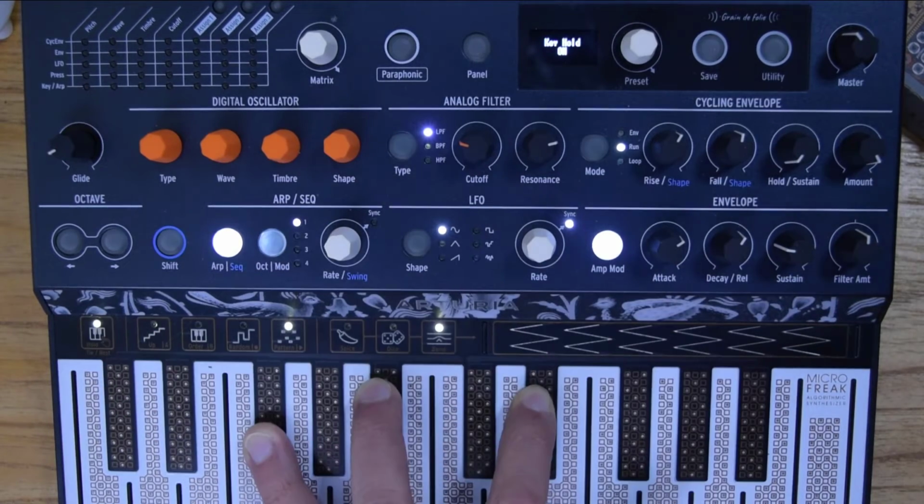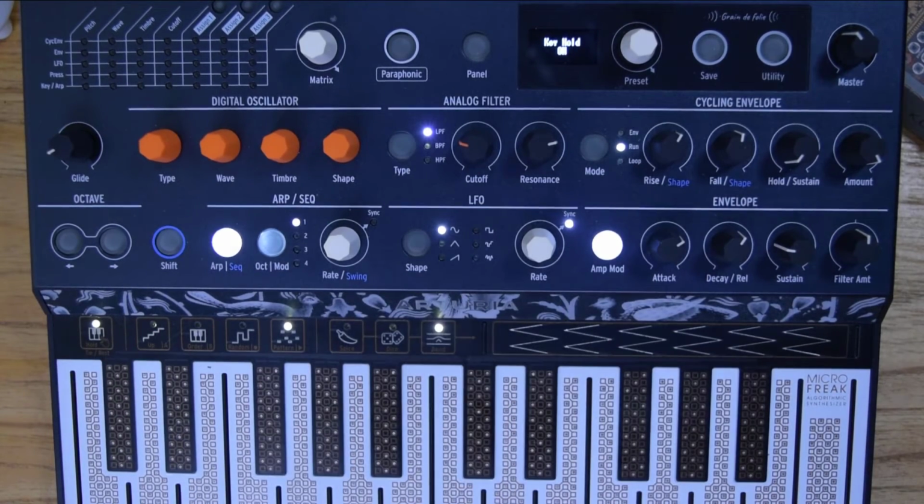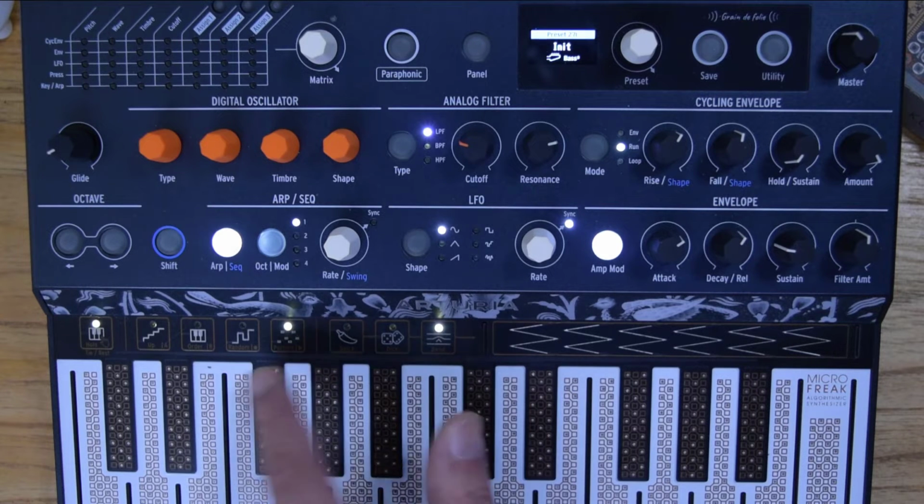And I'm going to be holding. As soon as I release the keys, that pattern is just going to repeat over and over again. That's how it works. It's not random. It keeps in memory a pattern.